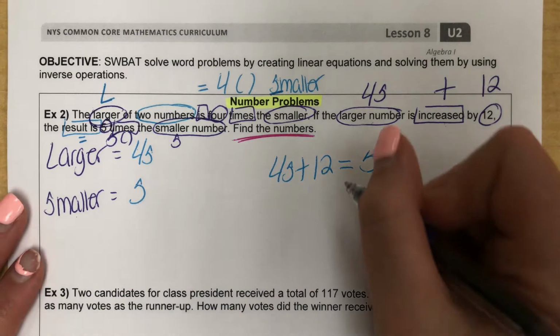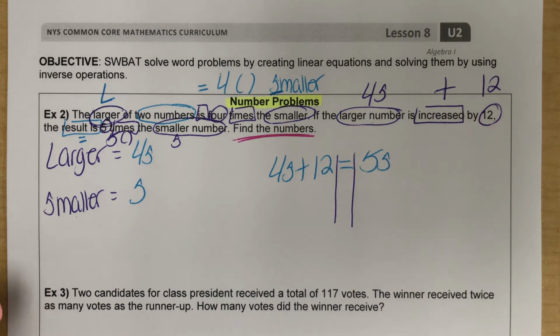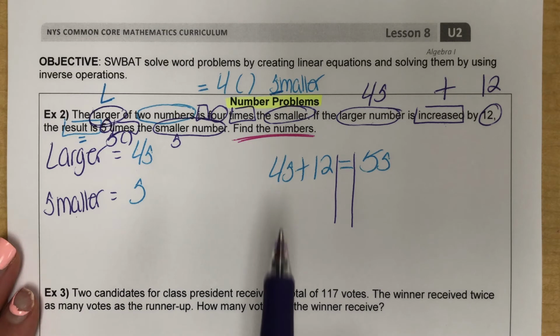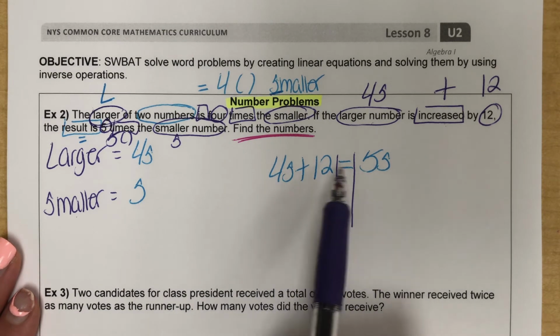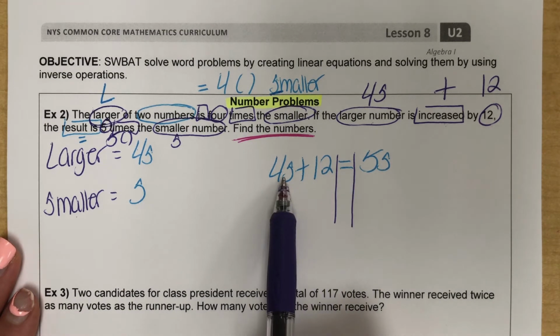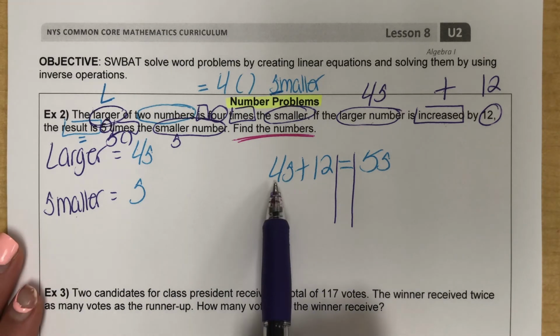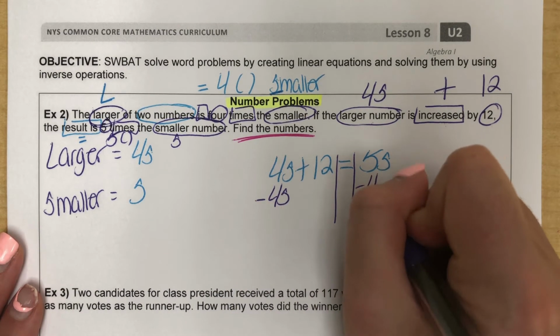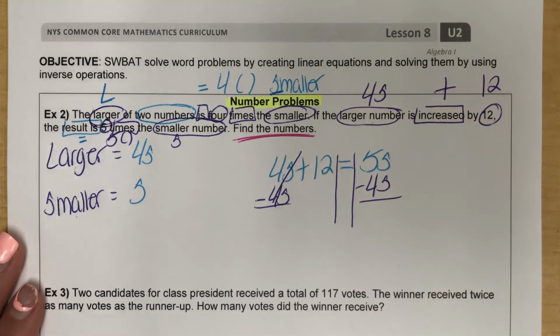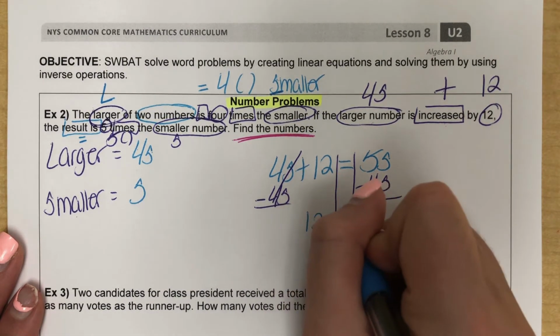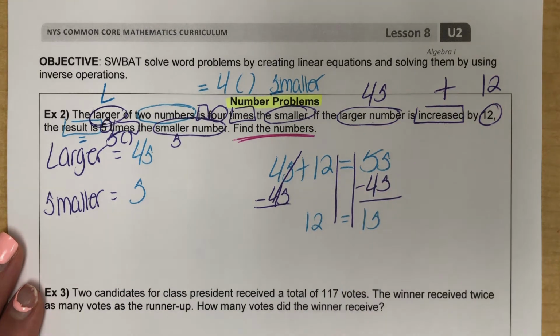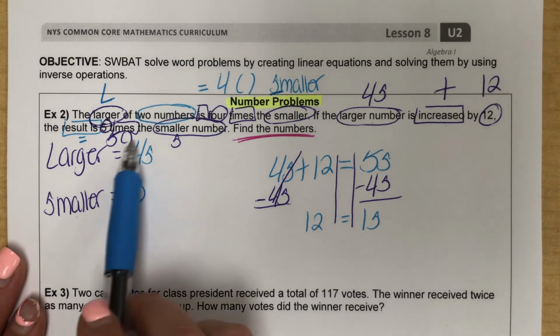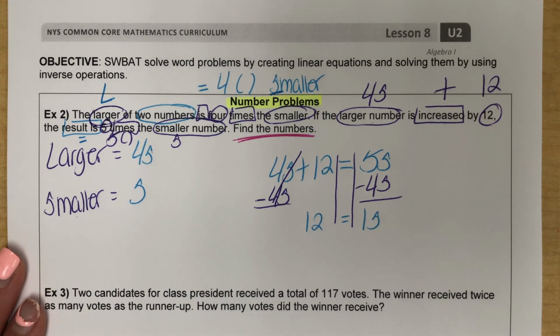So the next step is to draw some train tracks in, and I'm just going to solve like I normally would. Right now I have common variables, like variables on opposite sides. So I want to put those together. So I'm going to move my smaller number to my bigger. Right now this is a positive 4S. I'm going to change it to a minus 4S. So I can move it over. These cancel. Now I have 12 equals 1S. And I'm done. Now I know what S equals. S equals 12.